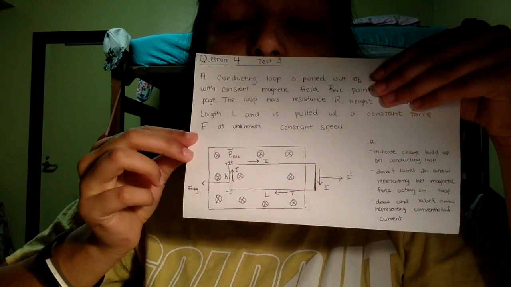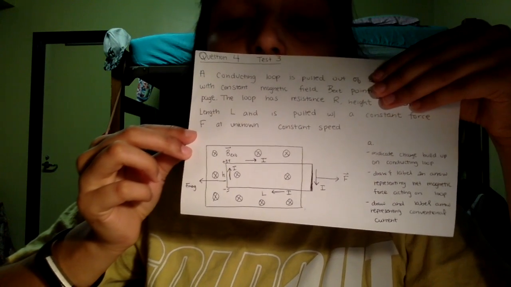The second part of the question asks us to draw and label an arrow representing the net magnetic force on the loop. The magnetic force can be calculated by Q V cross B. Since our pulling force is in this direction and the magnetic field is going into the page, using the right-hand rule, we point our fingers in the direction of the velocity, then cross our fingers into the page, the direction of the magnetic field.